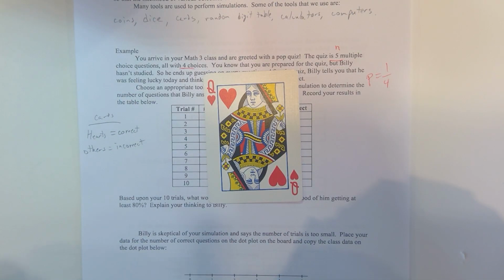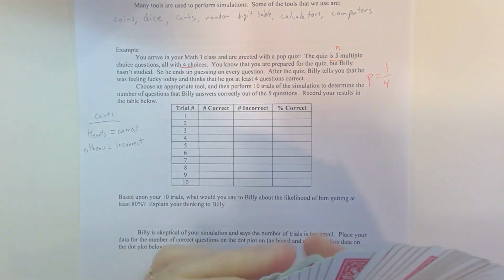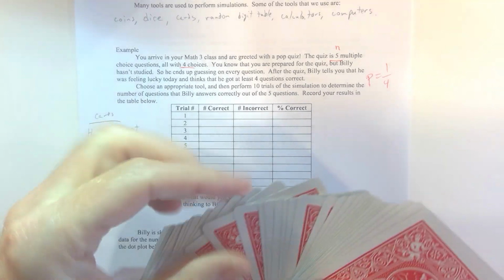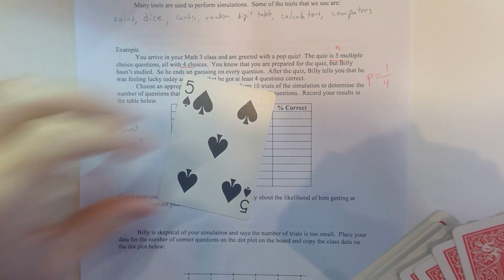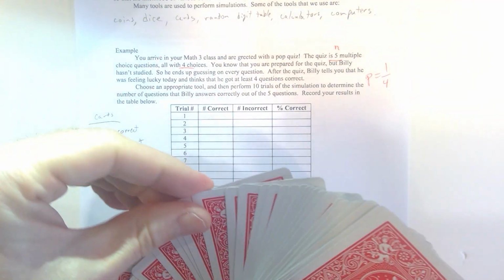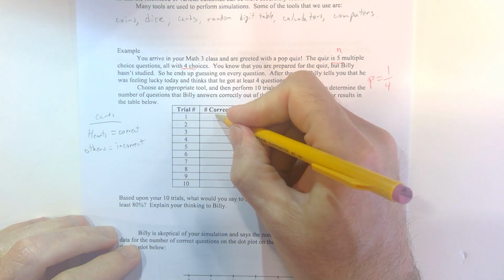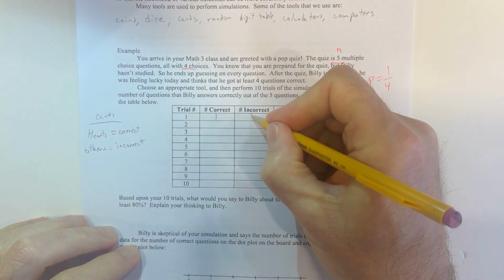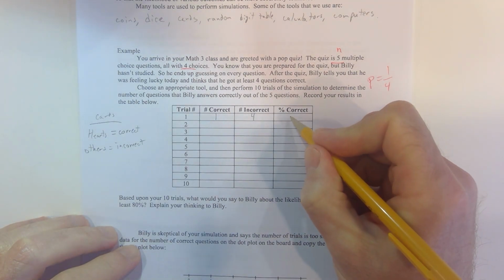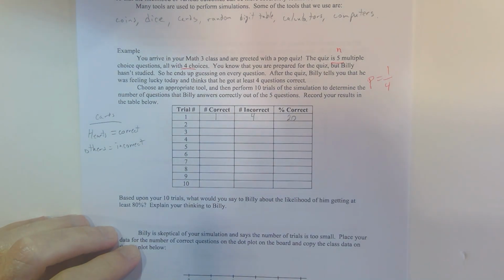Hey, he got 1 right. 1 out of 3. For some reason, I keep getting queens. It's very rare. Okay, try again. Oh, got that one wrong. He's 1 out of 4. Okay. And do it one more time. Got that one wrong. So, turns out, Billy, on my simulation, first trial, he got 1 question right. He got 4 questions wrong, so he got 20% correct.